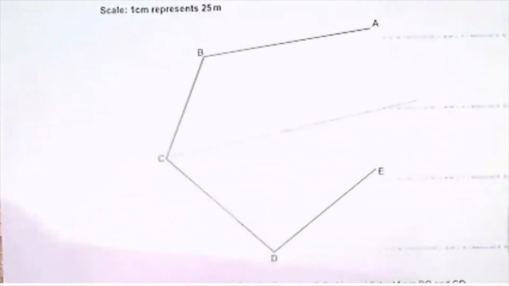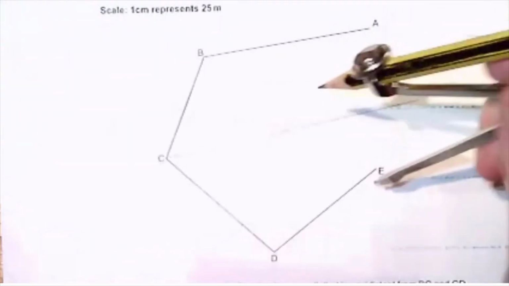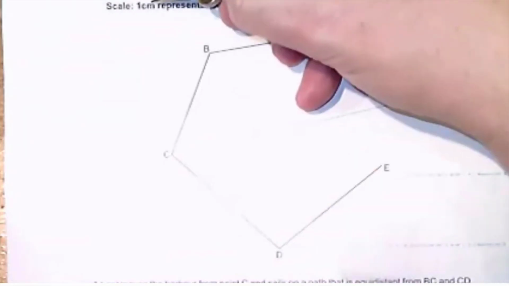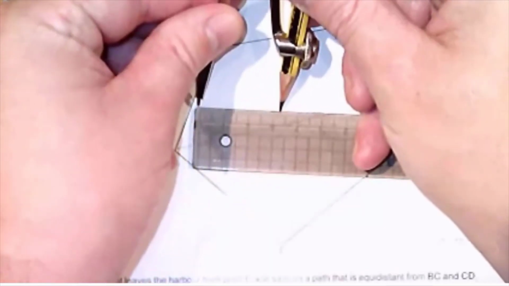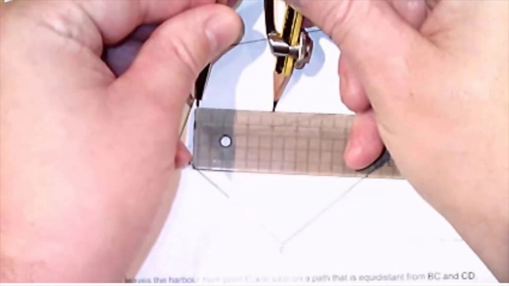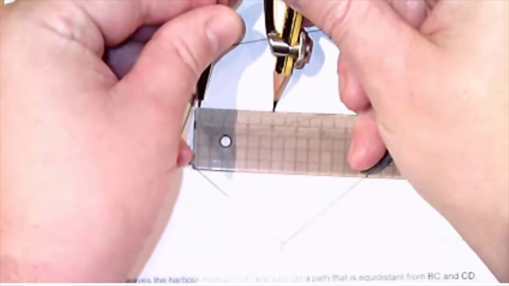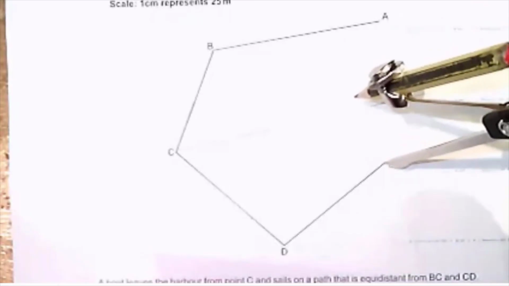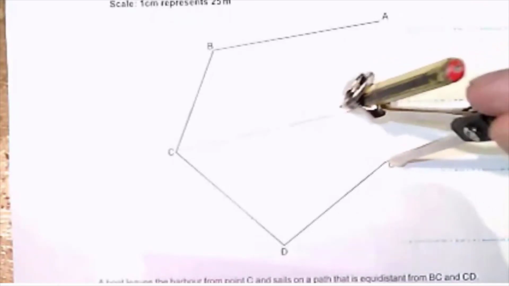Is it going to keep more than 75 meters from the point E? Now I can do that by drawing a circle at E of that radius. Okay, so 75 meters, if I divide by 25, look, that's going to be 3 centimeters, isn't it? So if I set my compass for 3 centimeters, it's not the best ruler to show you, but it's kind of like there. Okay, then I'm going to put my compass at E and I'm going to draw a circle.